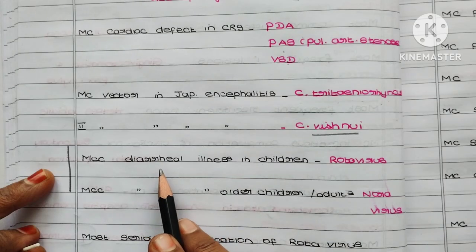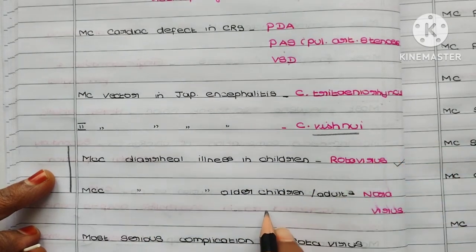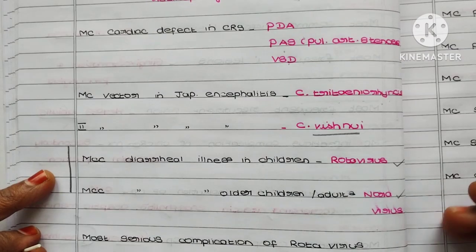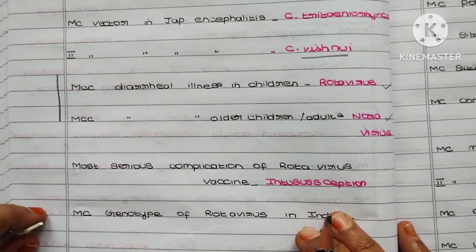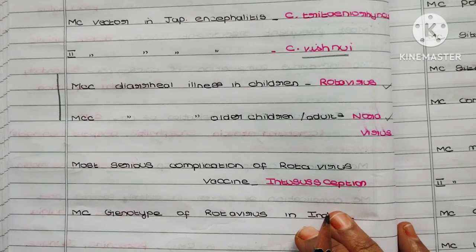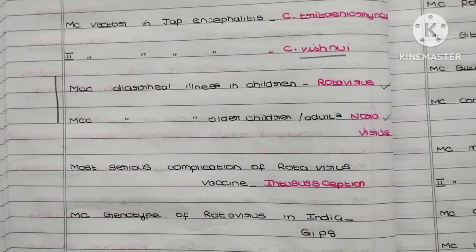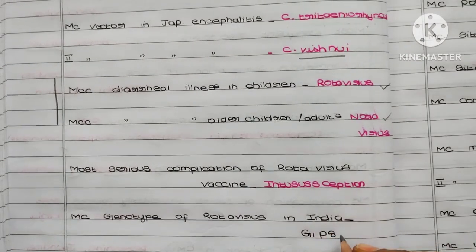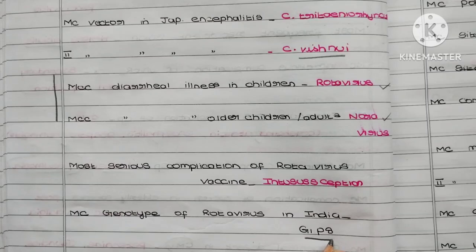So what is the most common cause of diarrhea in children? It is rotavirus, whereas in older children and adults it is norovirus. Okay. What is the serious complication of the rotavirus vaccine? It is intussusception. Some important genotypes: the most common genotype of rotavirus seen in India is G1 and P8.